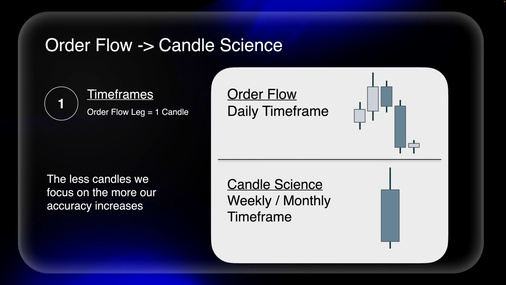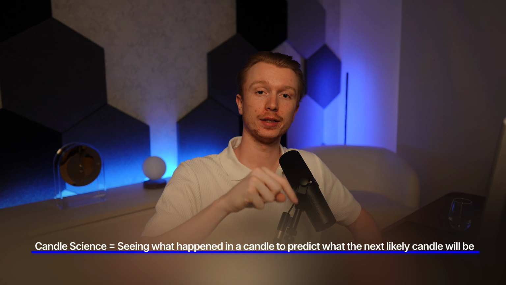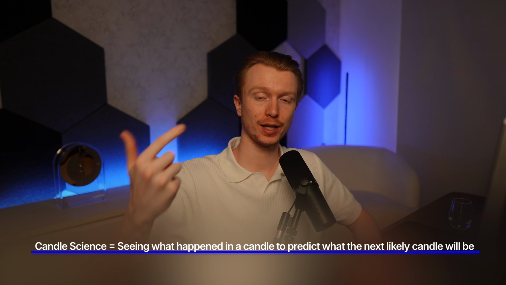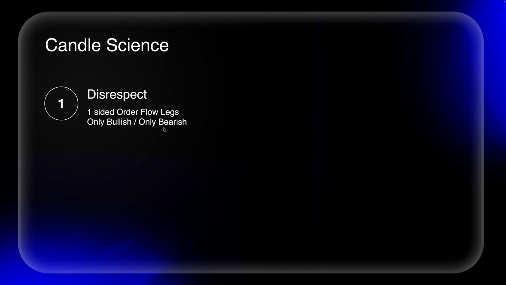Now, before we dive back into the chart, we need to go over the 2 things that make candle signs. Candle signs is again seeing what happened in the previous candle, and based on that we can know what the next candle wants to do. Now that is going to be determined by 2 candles, and the first candle is a disrespect candle.